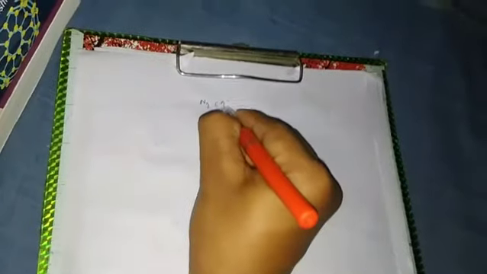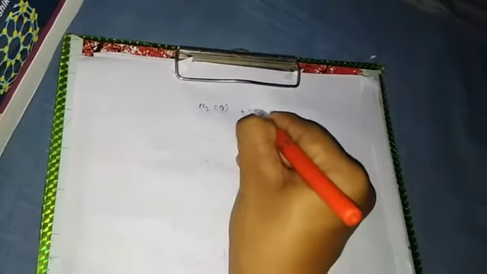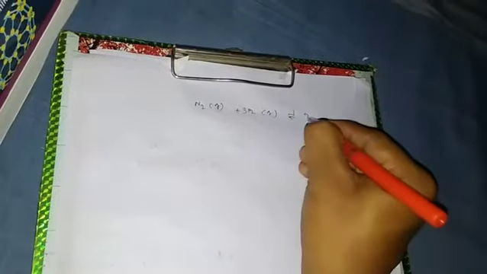Now consider this reaction: N2 plus 3H2 gas in equilibrium with 2NH3.